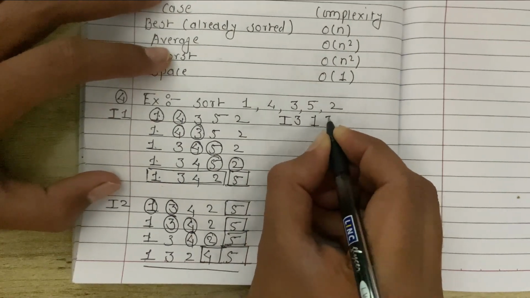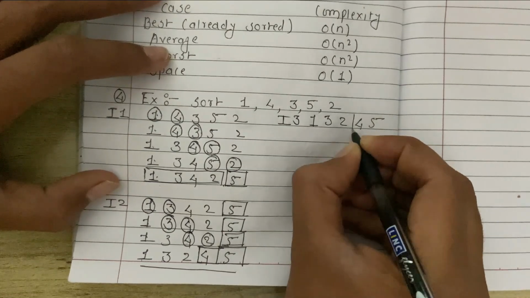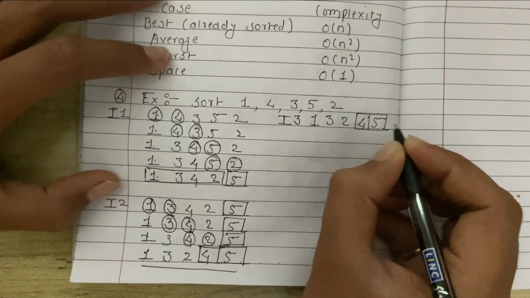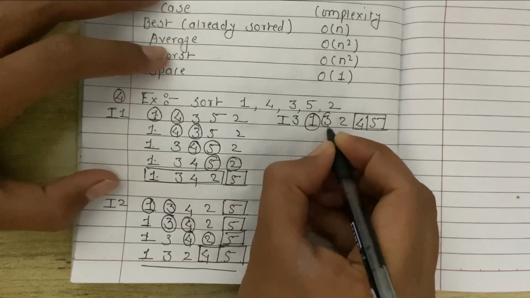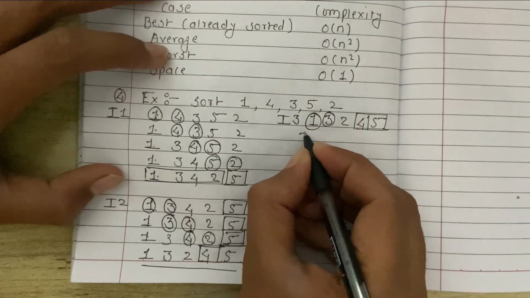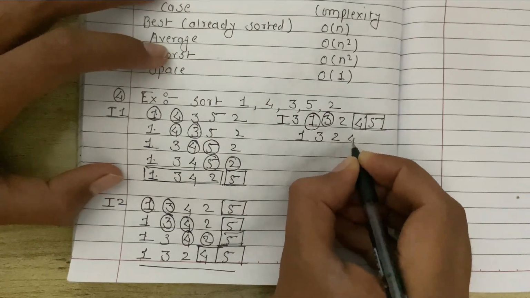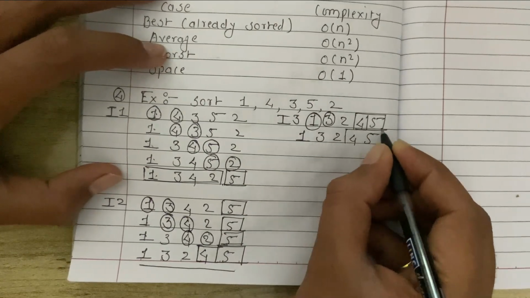that is 1, 3, 2, 4 and 5. So these two elements are at a fixed position. We will be bubbling the first and second. You can clearly see that these are at the correct position, right? So 1, 3, 2, 4 and 5.